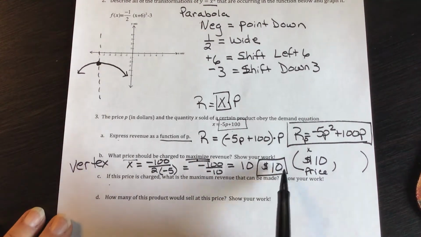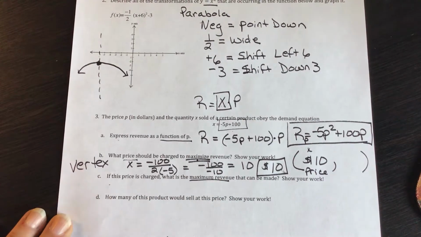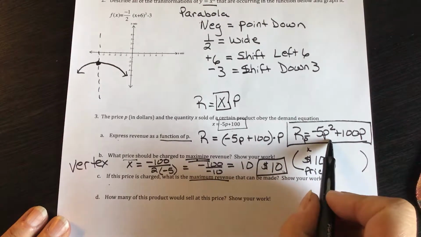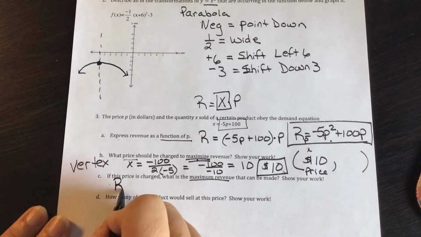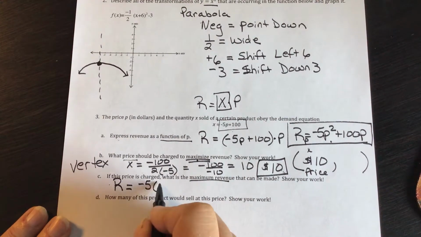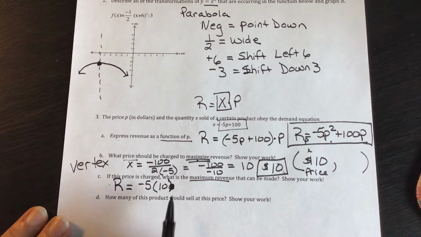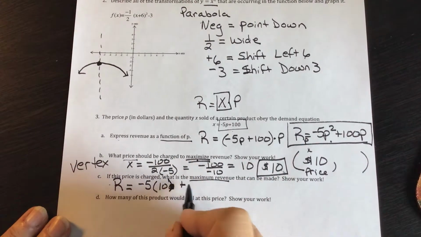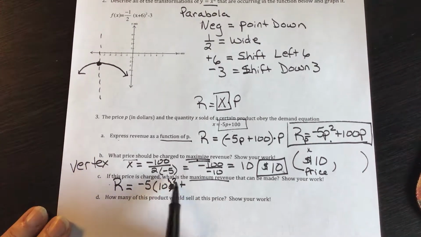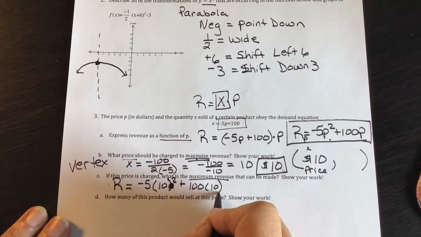And if this price, $10, is charged, we want to find out what the maximum revenue is. So I'm going to plug this $10 back into my revenue function. So my revenue is -5 times 10 squared plus 100 times 10.